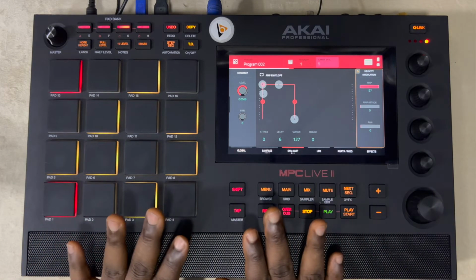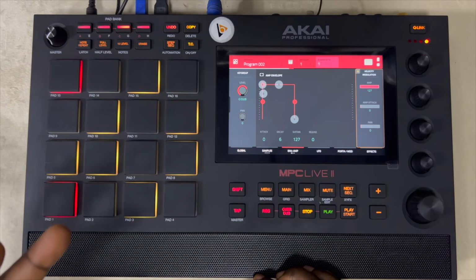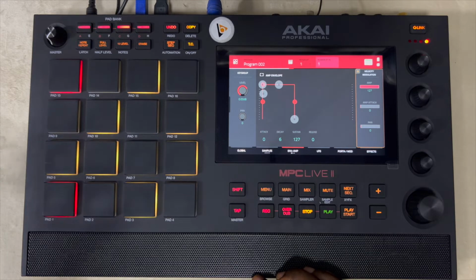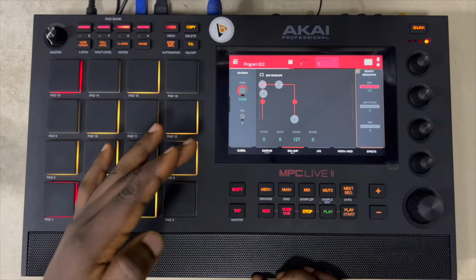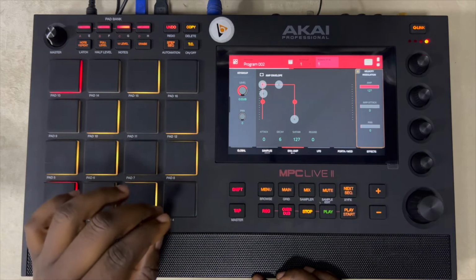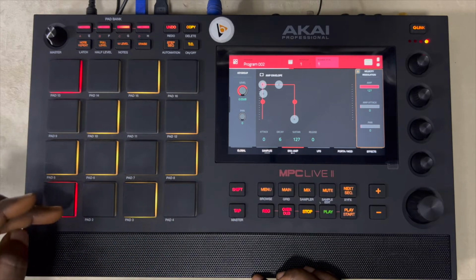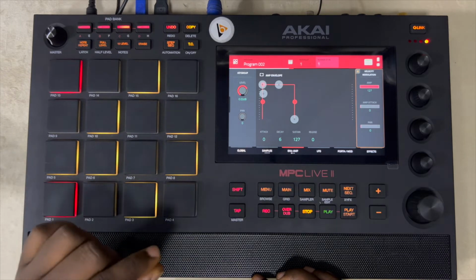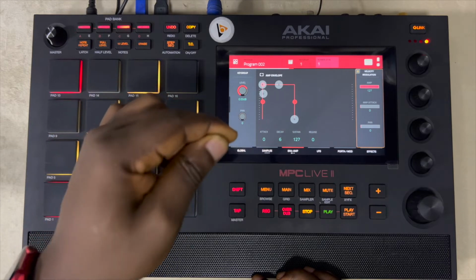Now you need to know what exactly each of these means, and that's what we're going to do right away. The first thing you need to understand is that we have attack, that's the first one, and that is the time taken for the initial run up of level from null to peak. It begins when the key is pressed. So if I press this, it is the time it takes for this particular MIDI event to move from 0 to the peak of that particular velocity that is set there.